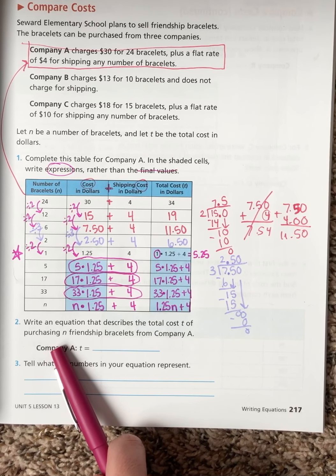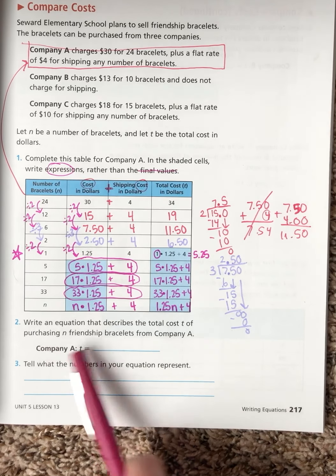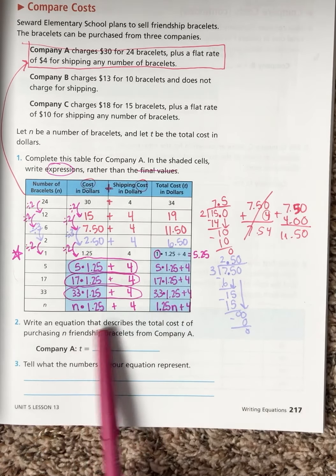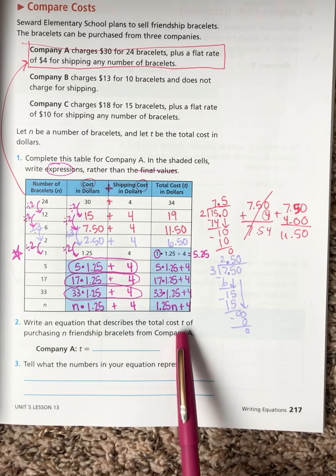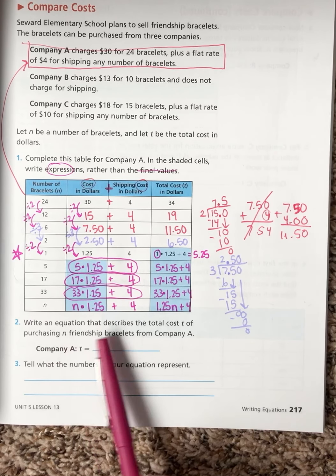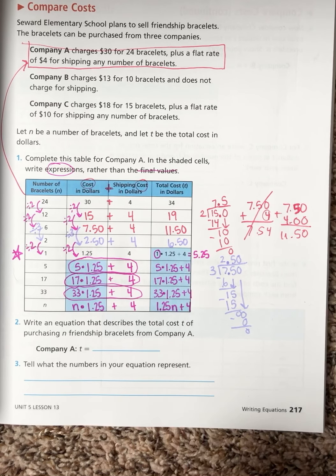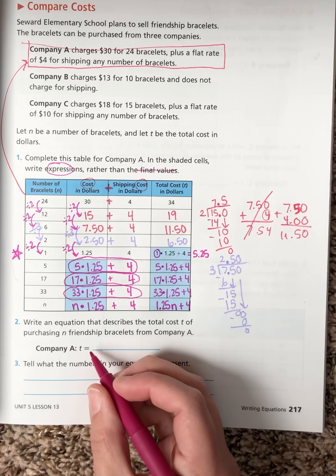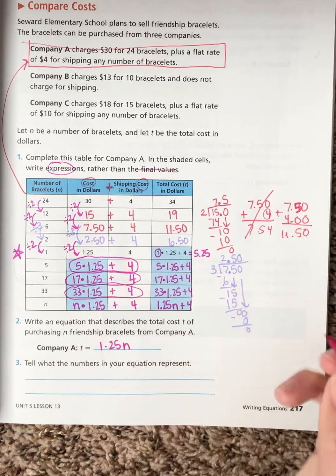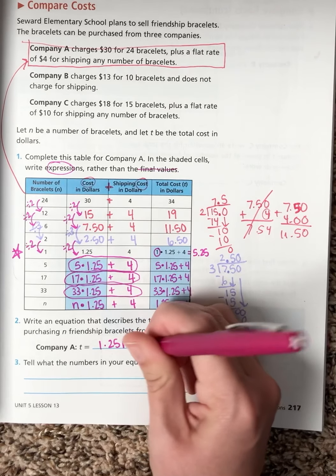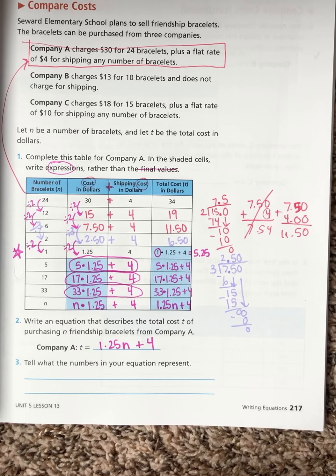So for number 2, they're asking us basically what went in this last cell here. Write an equation that describes the total cost, which would be T, the total, of purchasing N friendship bracelets from Company A. So the total cost, if you want to use Company A, would cost you $1.25 times N, times the number of bracelets you wanted, plus $4 in shipping.